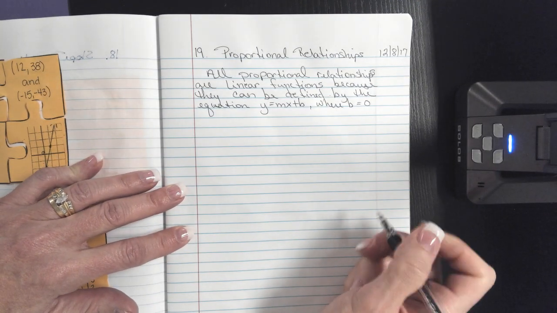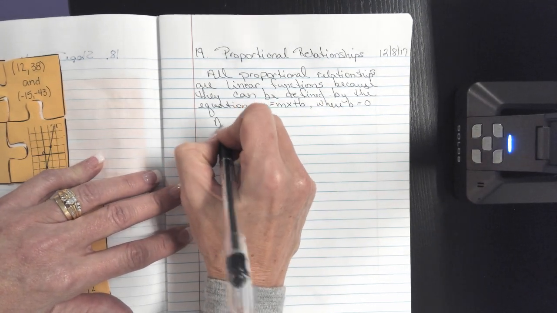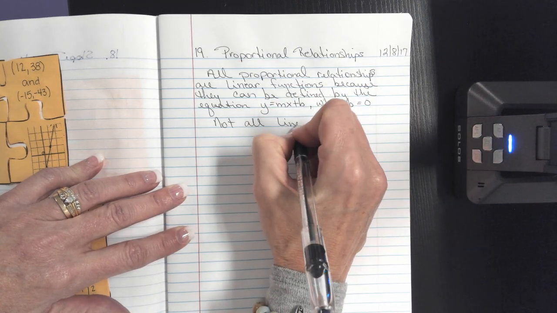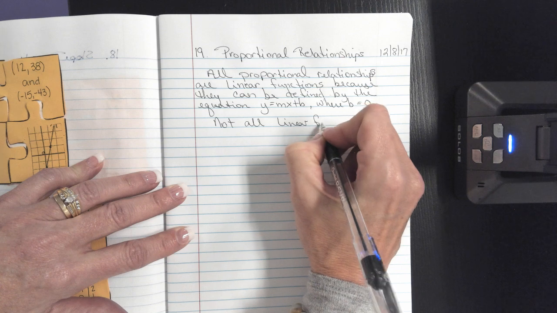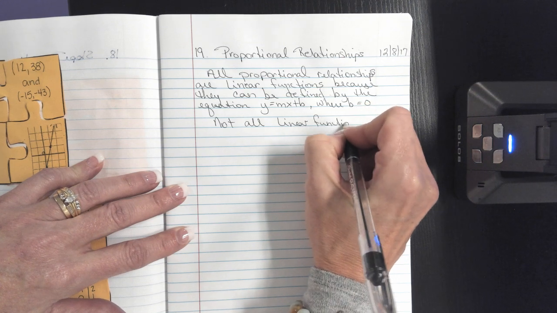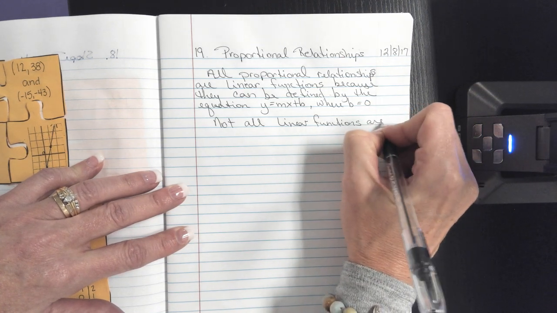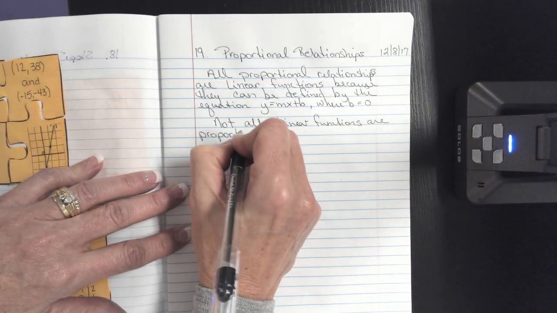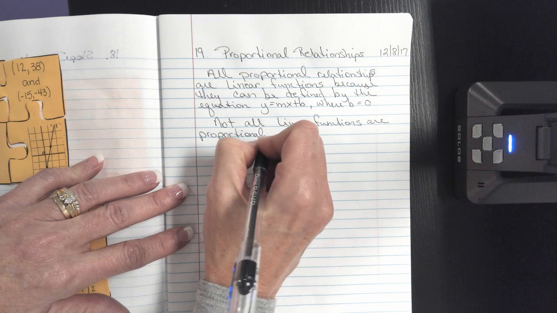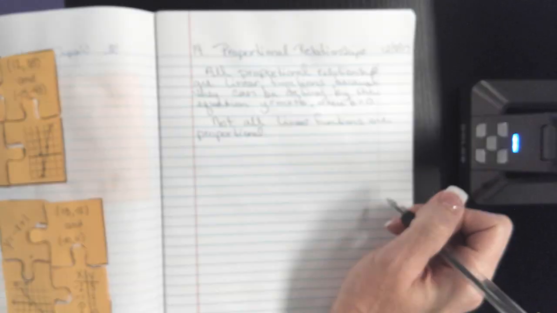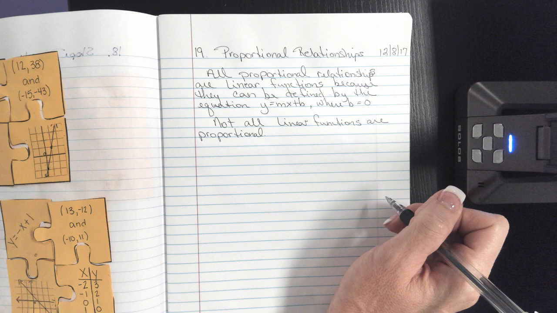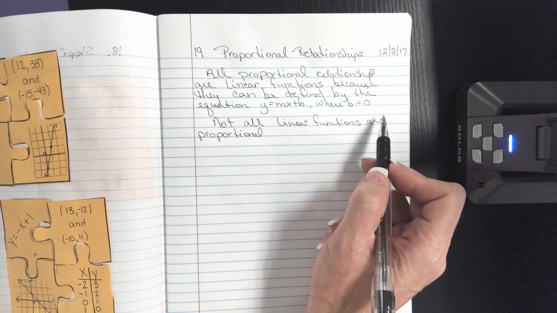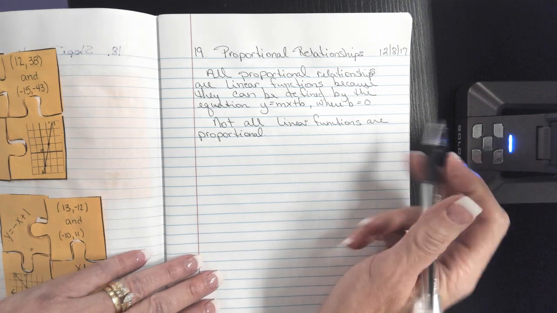Okay. Right, so now not all linear functions are proportional. Okay. I mentioned to you yesterday that a proportional relationship will go through the origin. That's why the b is 0. That tells you that's where the line intersects the y-axis. Okay. But not all lines do that.